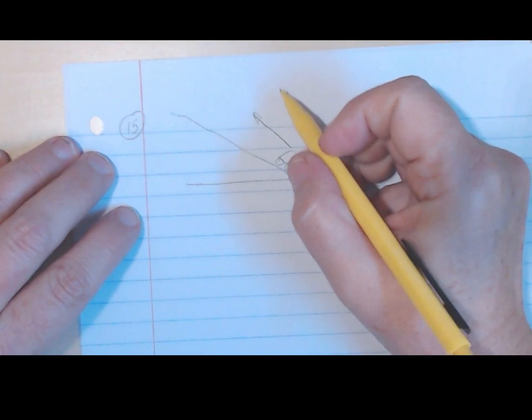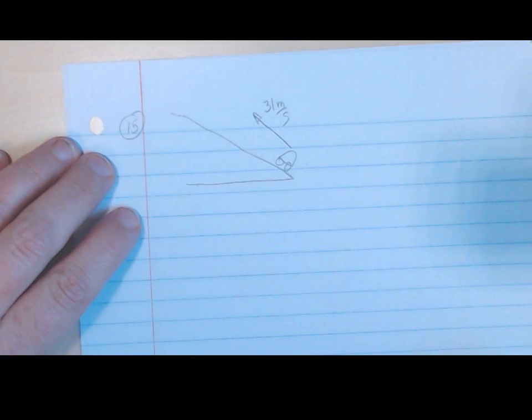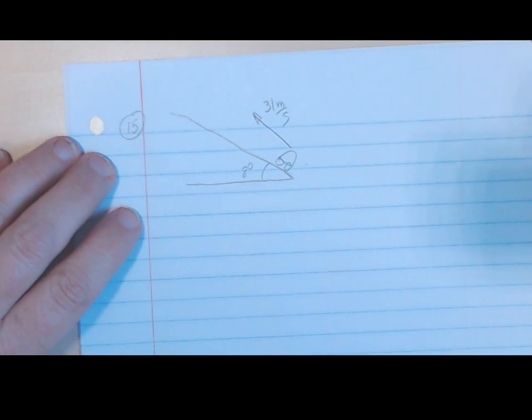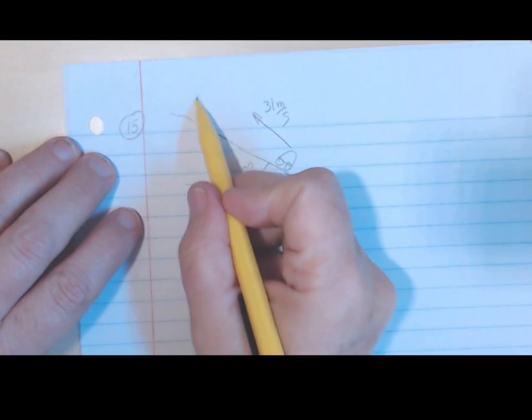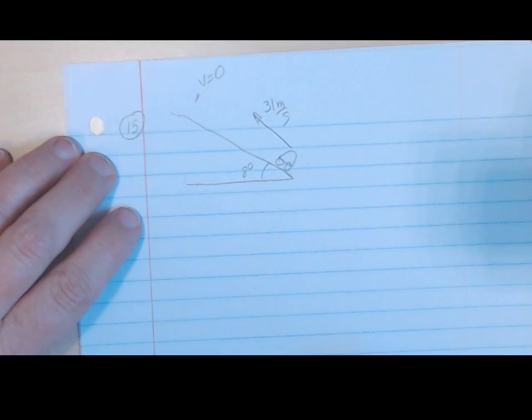It's driving up the ramp at 31 meters per second. It runs out of gas at some point and then begins to roll back down. And the question is, how far, at some point up here, is it going to hit a velocity equal to 0 and start to roll back down again. What is that distance? How far?